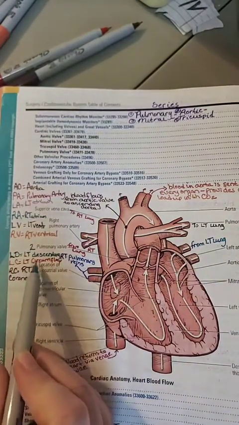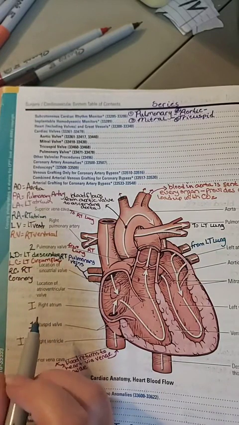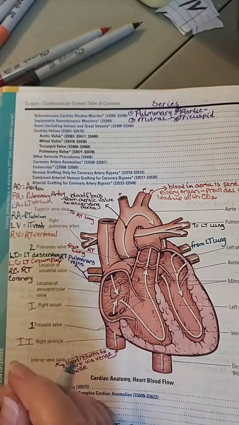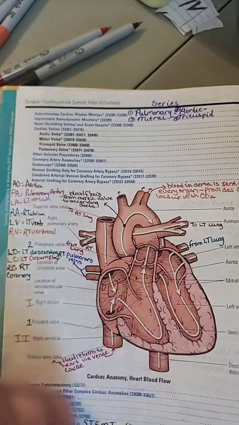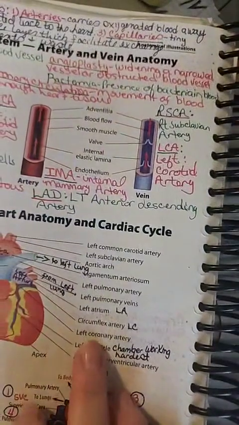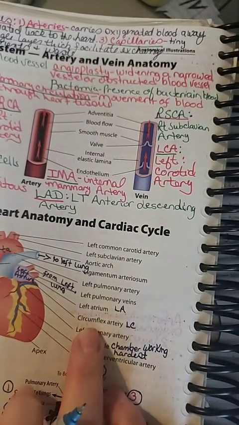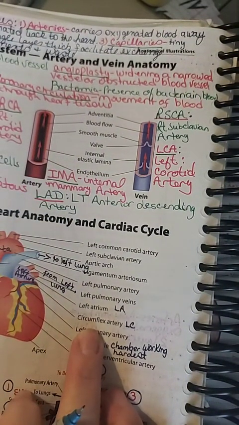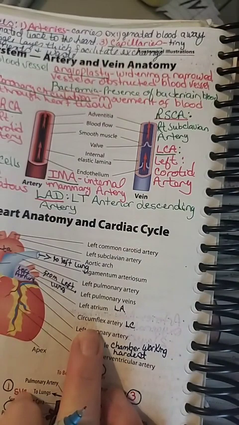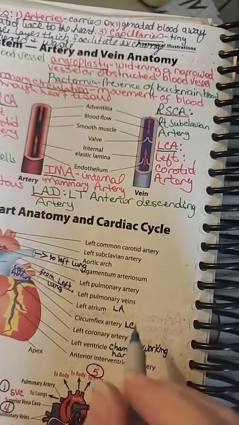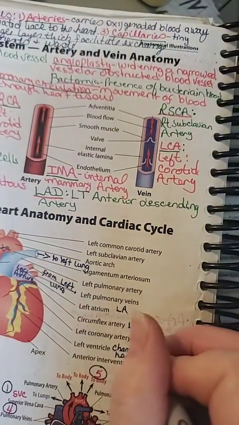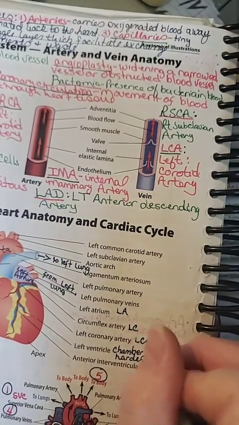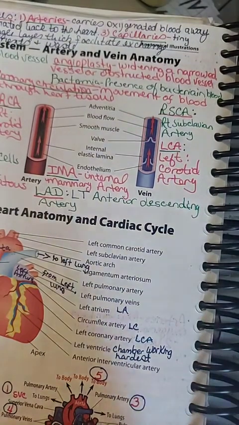LC right there is left circumflex. We've got that one right there. Where are we at? Right there. And then we've got the right coronary artery, and then we got left coronary artery. So we got two.